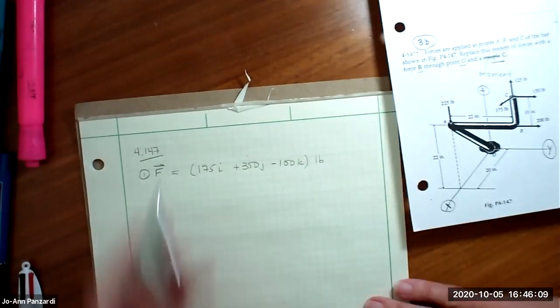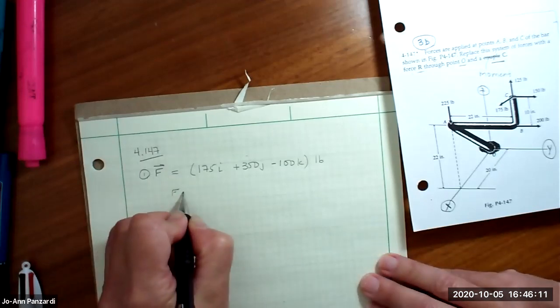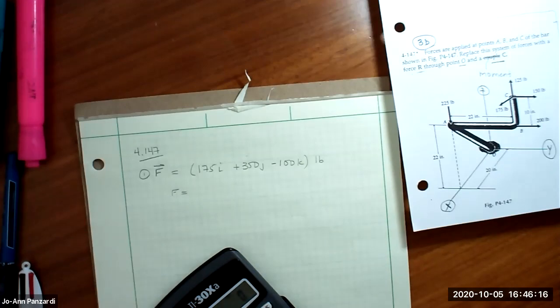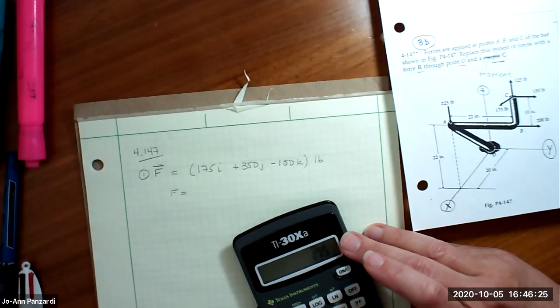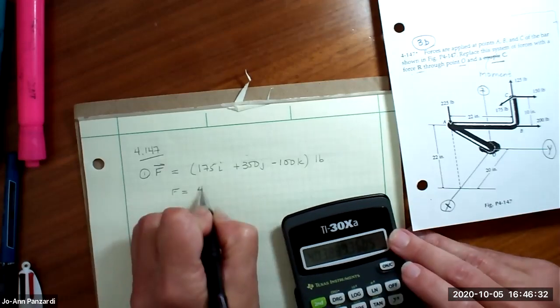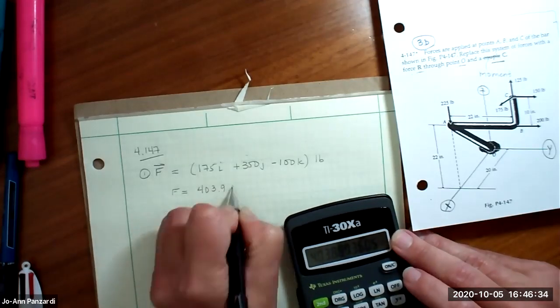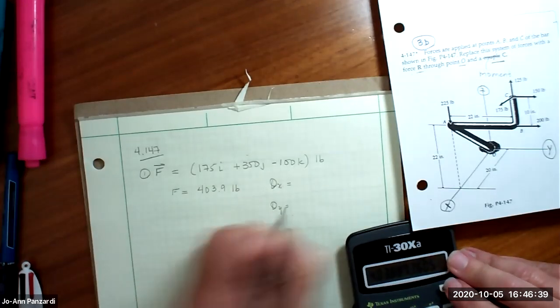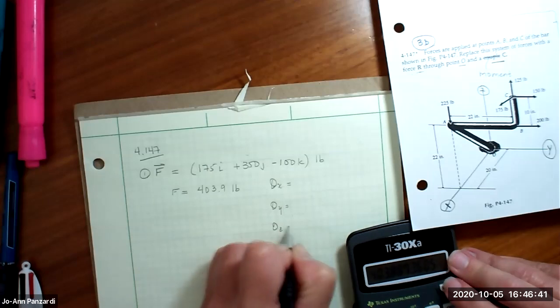Right? And then if I want to find what the resultant force is, I would do, let me see, I'm pretty sure I did this math already. Maybe I didn't. Okay, so you'll have to check me. So 175 squared plus 350 squared plus 100 squared, all into the radical. It comes out to be 403.9 pounds. And then let's find out the theta x, theta y, and theta z, which we already know, right?